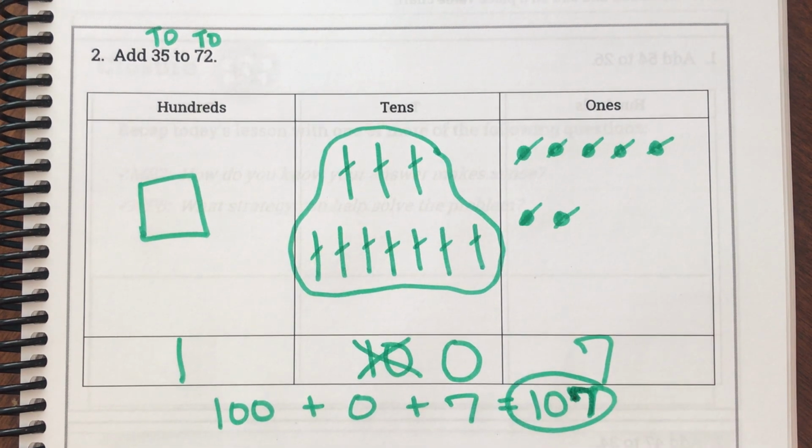107. Okay, ladies and gentlemen, you're going to be trying some of these on your own and with your teacher.